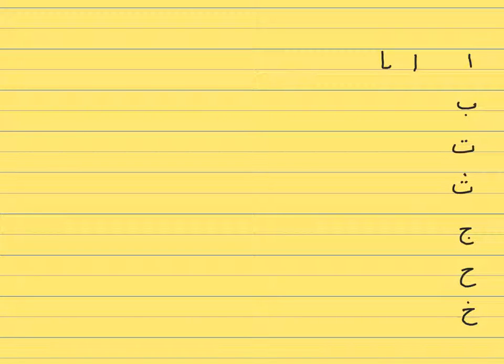Ba. Okay, so now we look at ba, ta, and also tha. These three share the same rule. So ba, you can connect ba to the next letter. You just draw half of the ba and then you continue with the next letter.